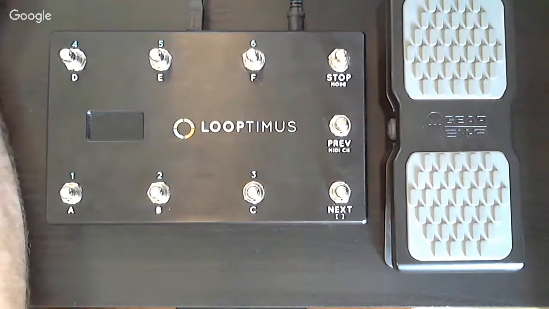All right, hopefully everyone can see the iPad screen now. I'm sorry about that. All right, cool.